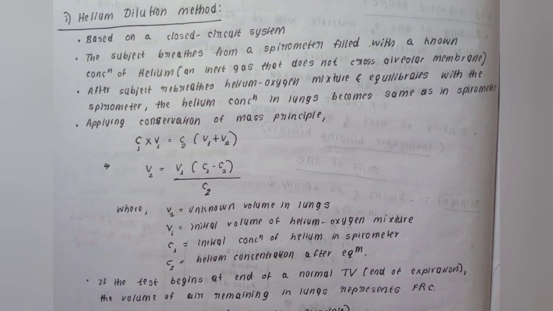Now you know the volume of that box, and that box also has the helium, so you know how much concentration of helium is present inside the box and what is the volume of the box. The thing you don't know is the volume of air that is present inside the lungs. Now what you will do, you will allow the helium to mix between the box and the balloon. The same thing happens here. So the patient starts breathing from a closed circuit.